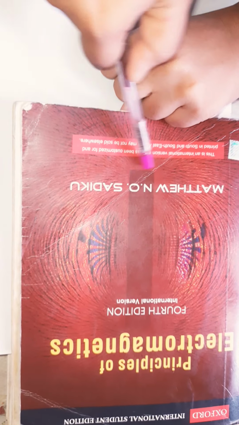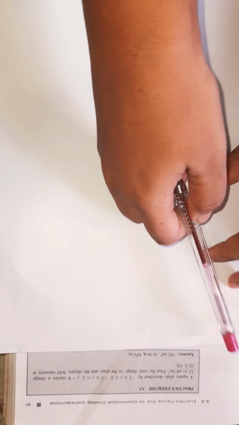This is again from this book, Principles of Electromagnetics by Matthew N.O. Sadiku, 4th edition. And the practice problem is 3.5. Okay, let's get set go.